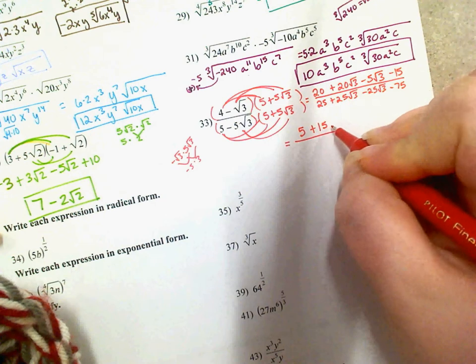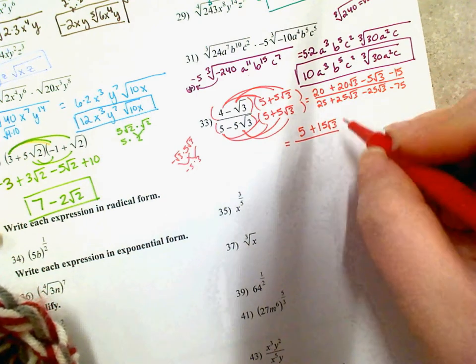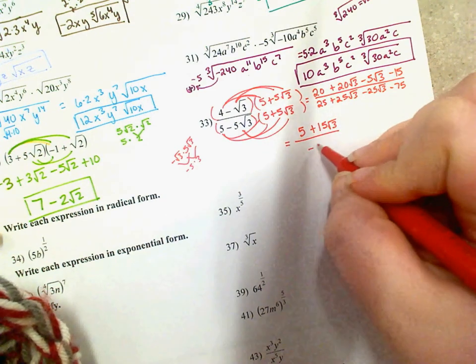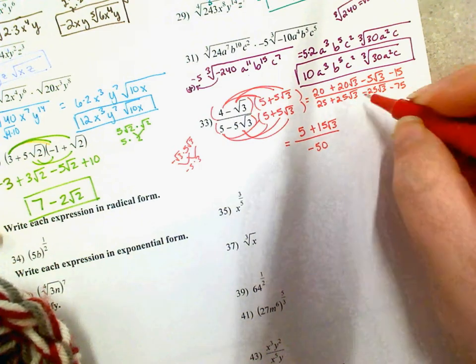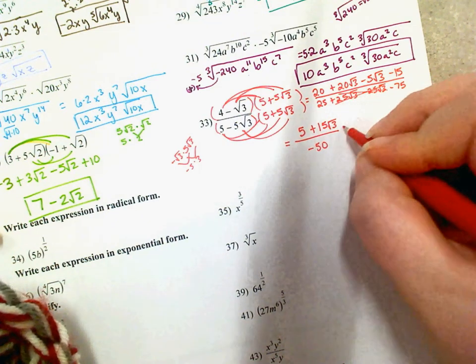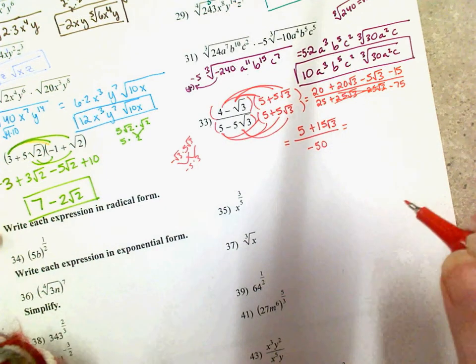So I've got 15 square roots of 3. 25 minus 75 is negative 50, and 25 square roots of 3 cancel each other out. So I'm left with, now, you should always float a negative to the top, so I'm going to make both of those negative in the numerator.